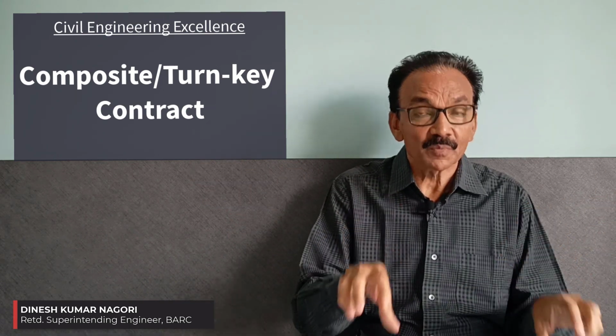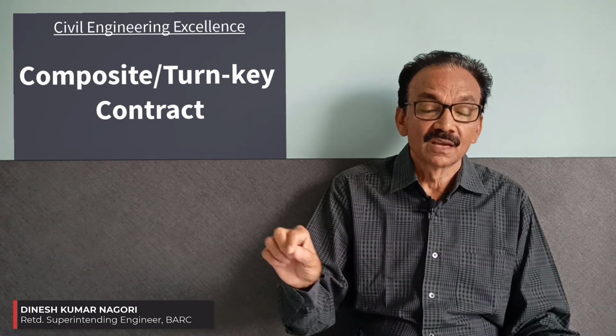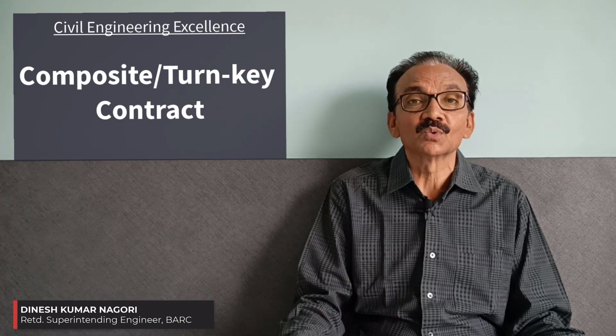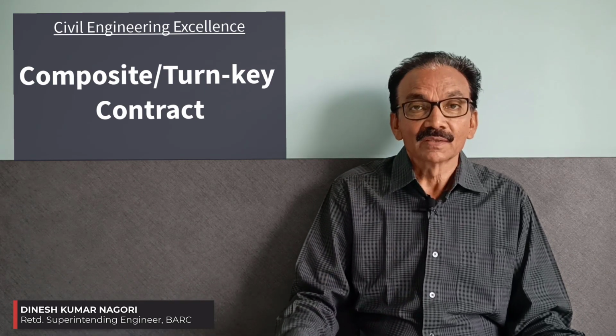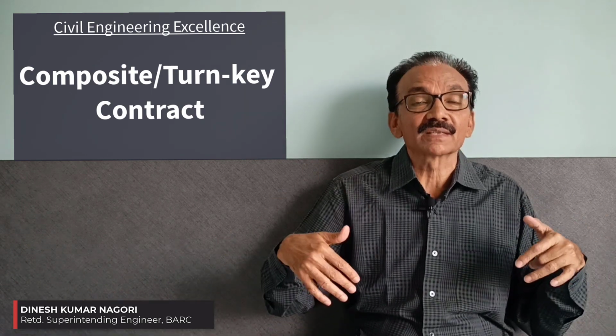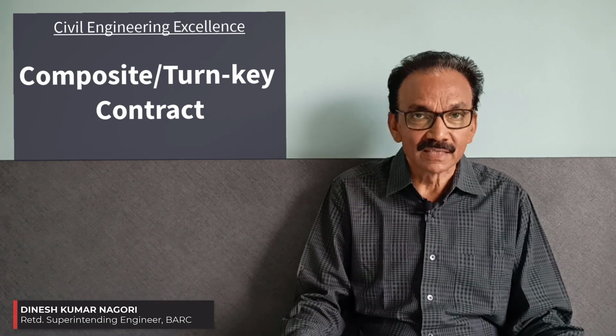Now for the formation of this contract, a lot of work is required because all engineering drawings by all discipline people, civil, electrical, mechanical, everything has to be worked out in detail in the beginning itself. Then only you will be able to work out the cost. Then you can invite the tenders. So before inviting the tenders, a lot of work is involved. But during execution, again, it becomes slightly easy.